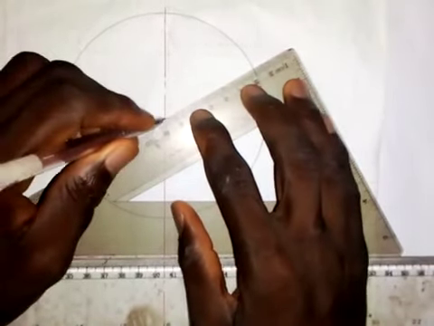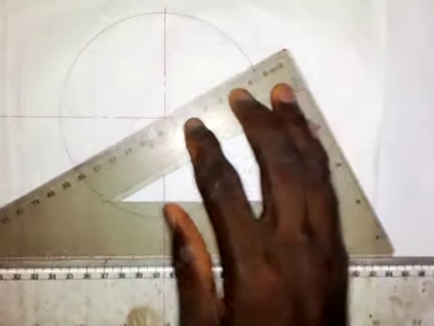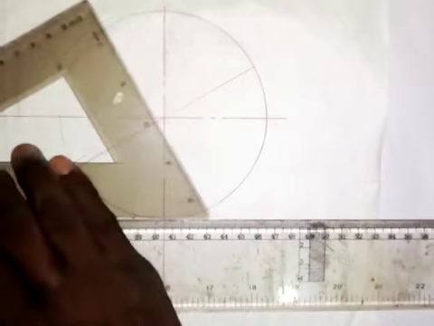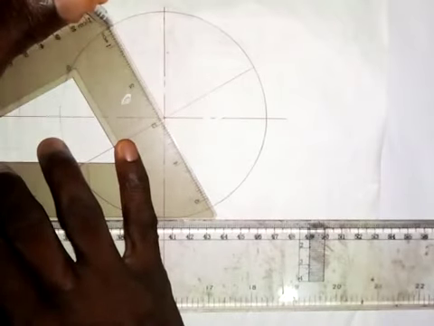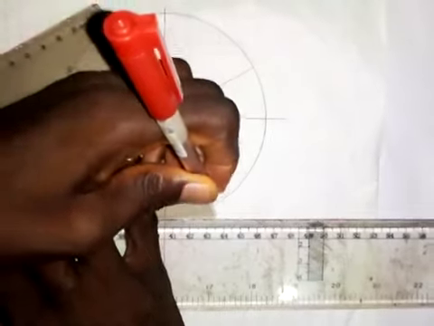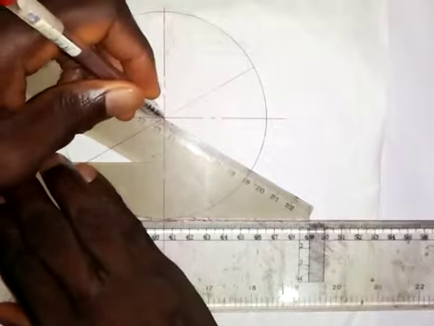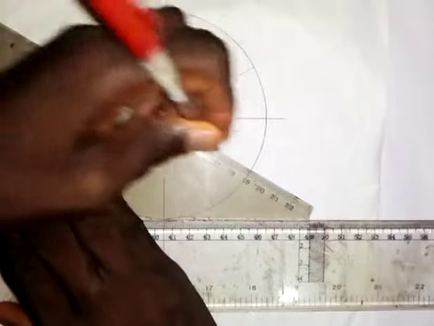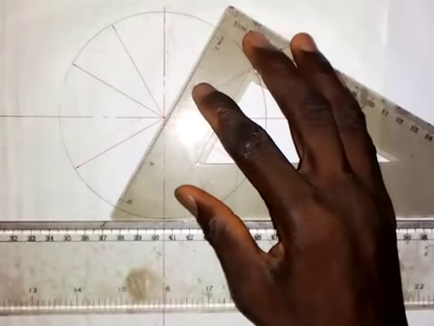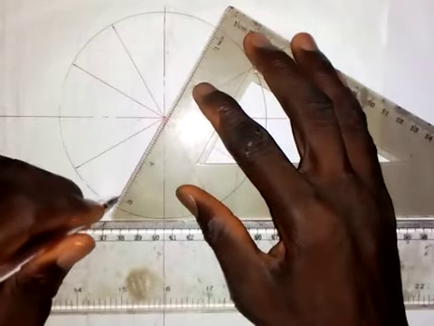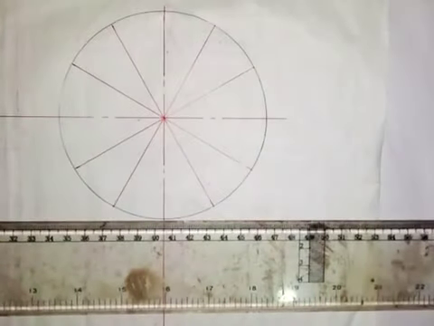I'm dividing it with the use of my set square. Alright, so the last one is this. The circle has been divided into 12 equal parts, as you can see.